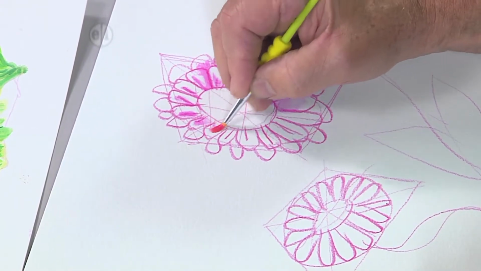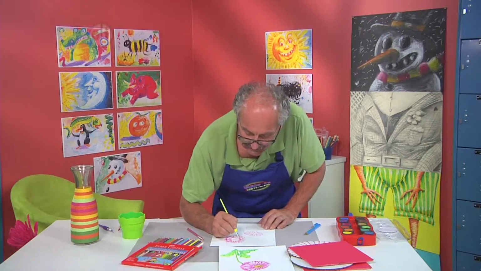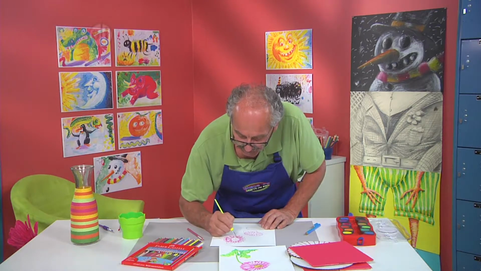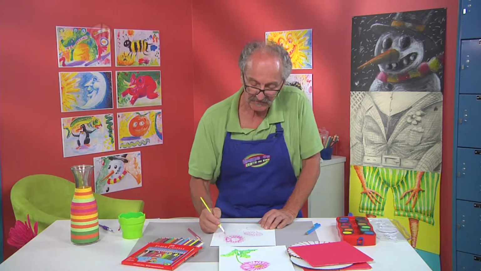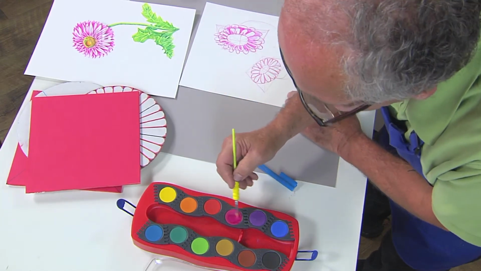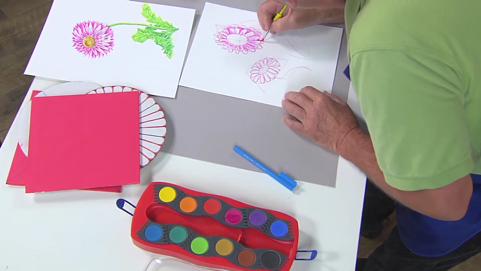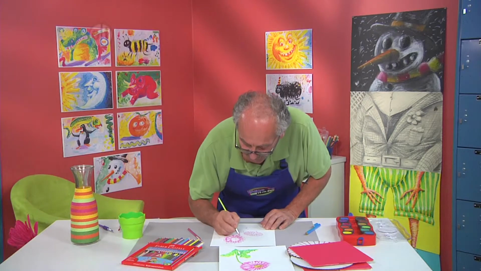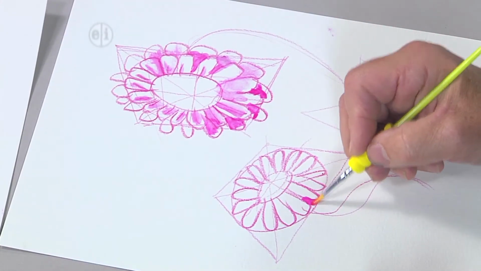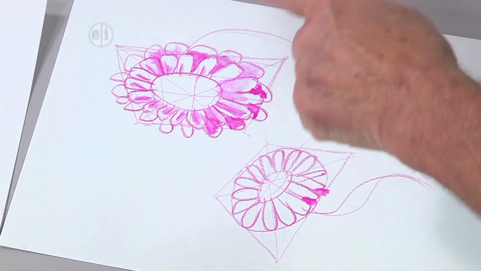And what's nice about the watercolor pencils is that you can keep a little bit of the line, or you can turn it totally into paint, and you can also use it with the regular paint. So my career is blooming as a floral artist here. And once I get the flower done, I can get this one done, and then I can use some green.